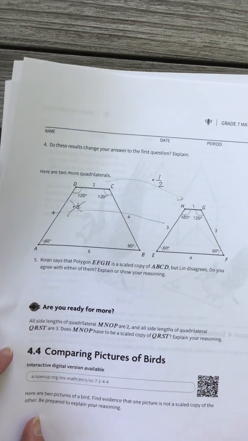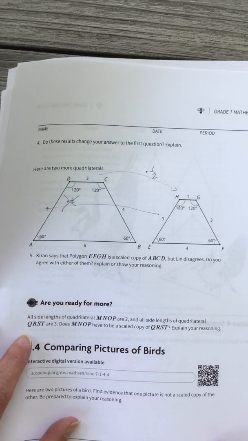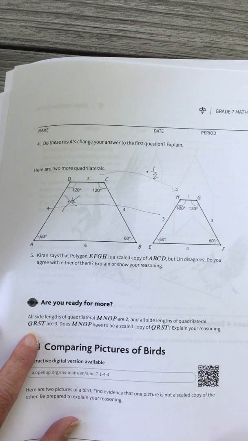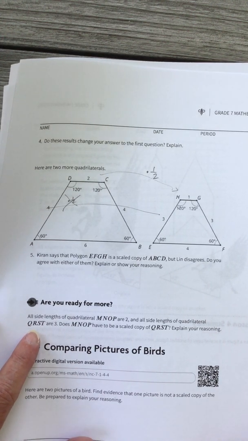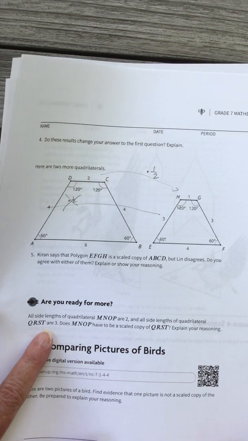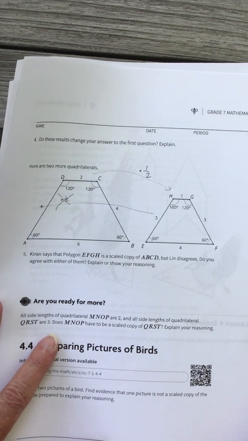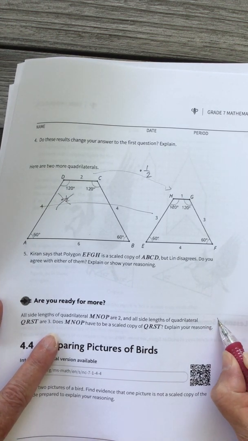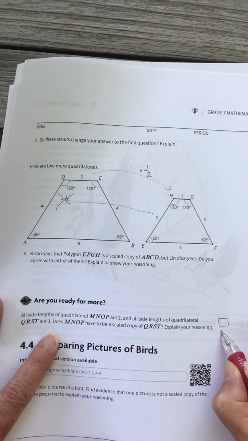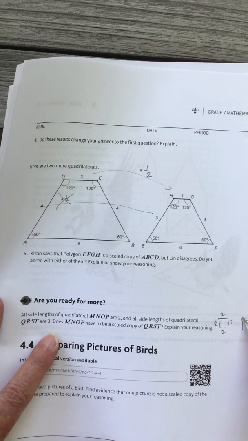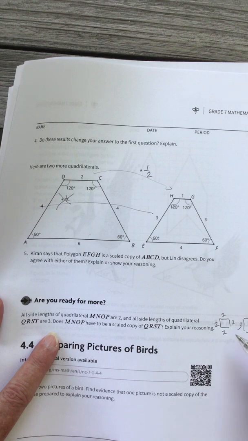All right, are you ready for more? All side lengths of a quadrilateral MNOP are 2, and all side lengths of quadrilateral QRST are 3. Does MNOP have to be a scaled copy of QRST? Quadrilateral has 4 sides. Looks like a square to me if they're all 2s. Okay, and another quadrilateral where they're all 3s. Okay, would they be scaled copies? Yep. Angles are the same, they're all right angles.